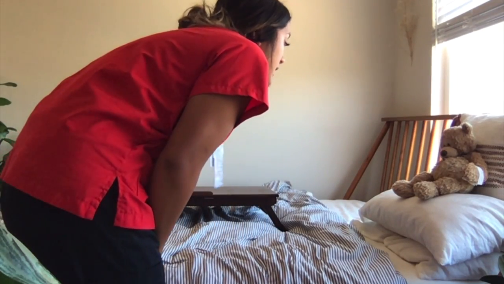Let me know if you have any more pain or if you need anything else, okay? I'm going to document my findings according to the hospital policy. I'm going to reassess him in 15 minutes and see how he's feeling, and if the pain meds have worked. And then I will document that the med was given at this time.